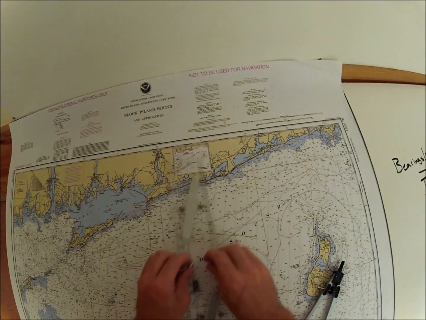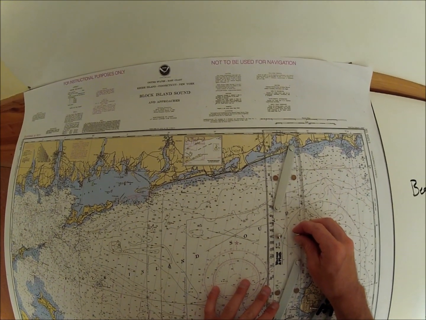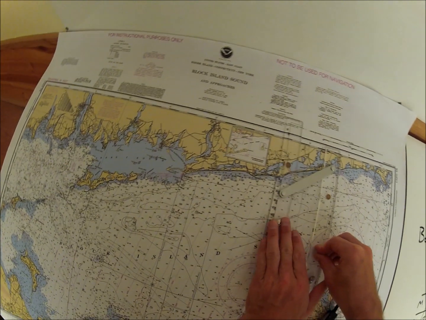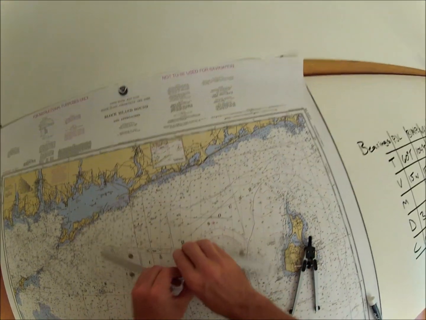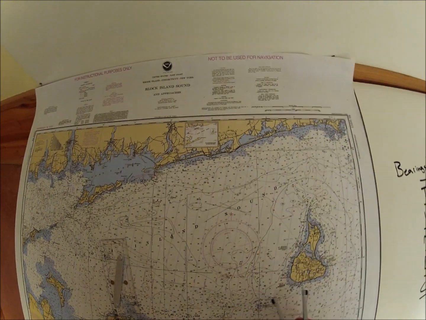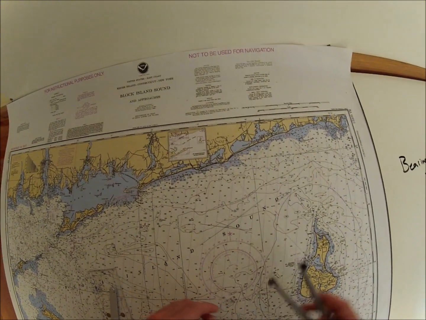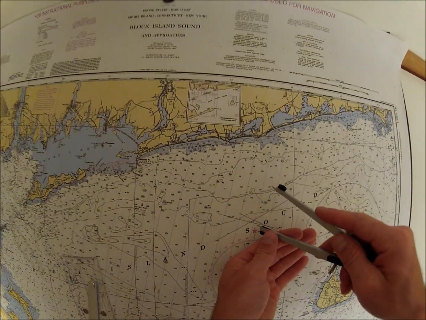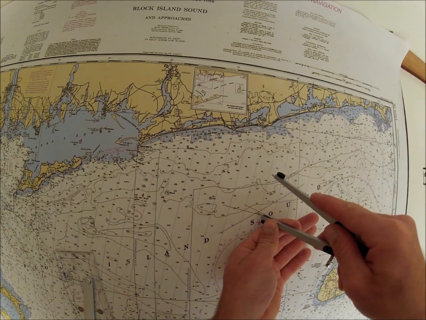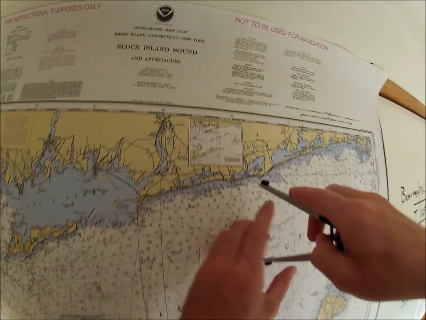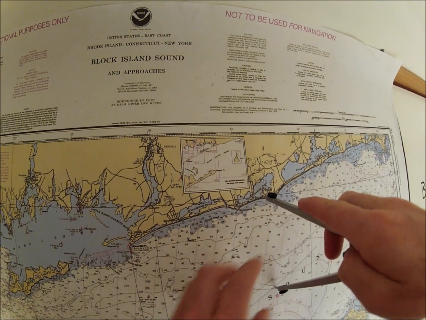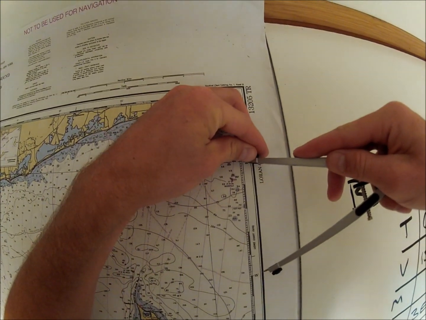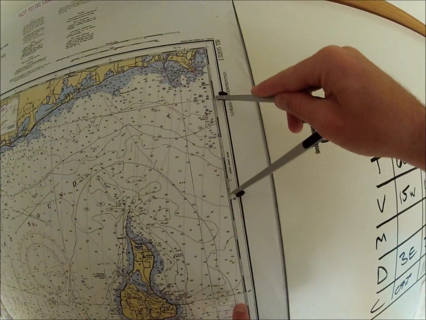You can do it with the parallel rules by lining them up north and south and then walking over to there and following it up and reading, right? And vice versa. You could do it this way. What I like to do is use my dividers. So let's find latitude first. This is the latitude scale, right? So I put one of the pointy ends of my dividers in the middle of that. And then I see where it crosses a line, a parallel, right? A line of latitude.